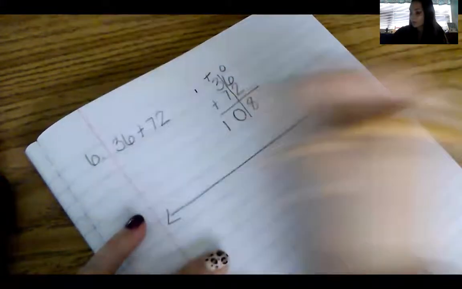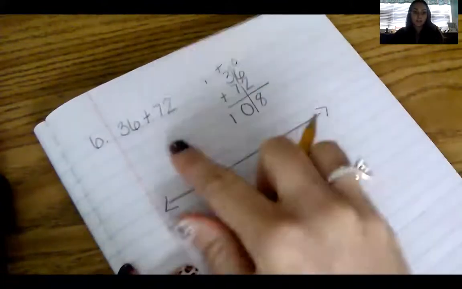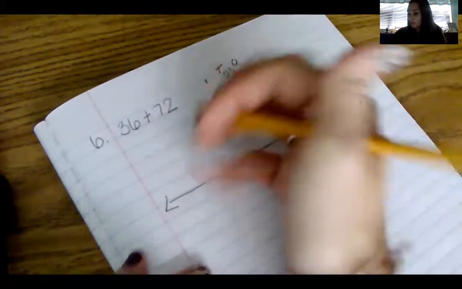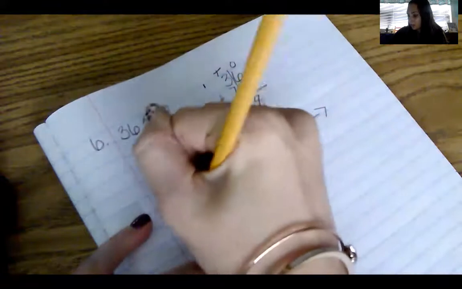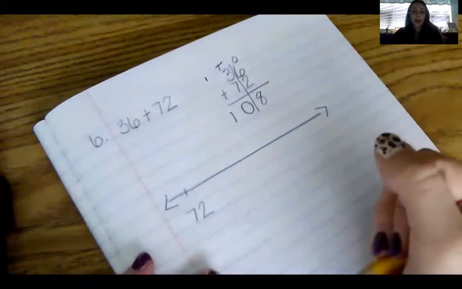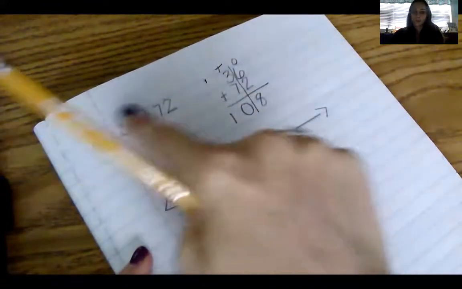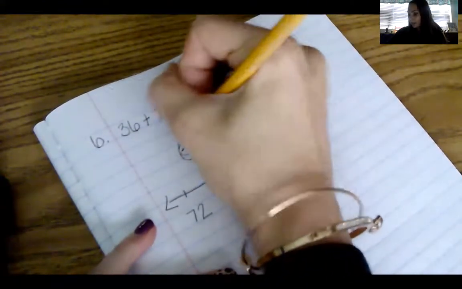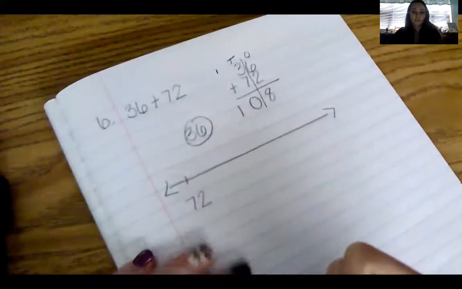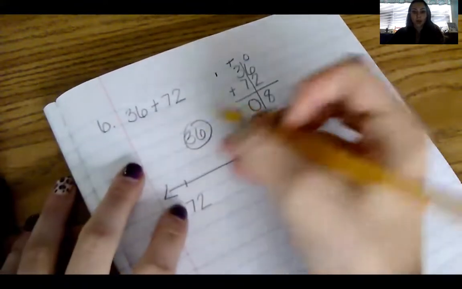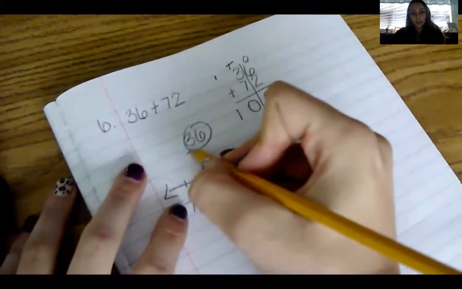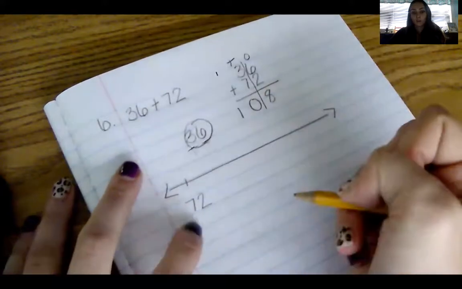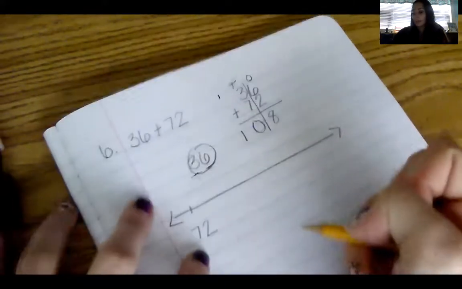So I start with my largest number, which is 72. Okay, and then I want to add 36. So 36 is what I want to add. So I'm going to circle that. So I can look here, I have 3 10s and 6 1s. So I think I'm going to jump by 10s.